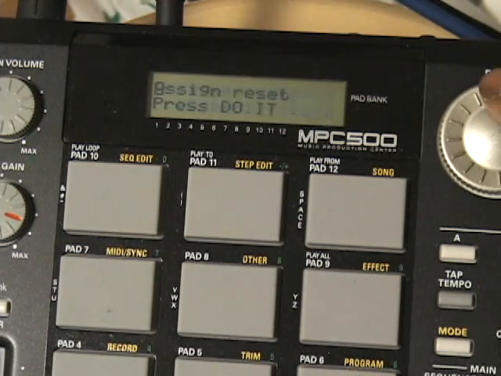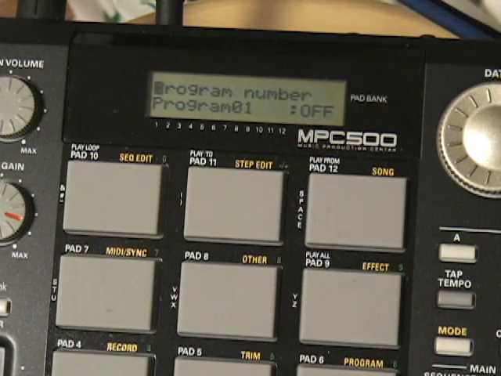We can also give our program a number. And sometimes using MIDI equipment we can actually assign program numbers to particular programs. Like you can say, for example, on a keyboard module, program 1 could be the bass, program 2 could be the guitar, program 3 could be the keyboards.